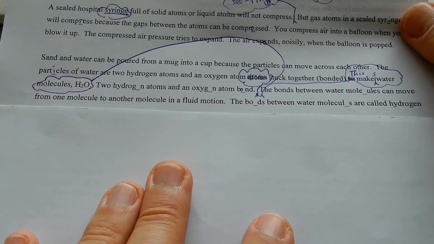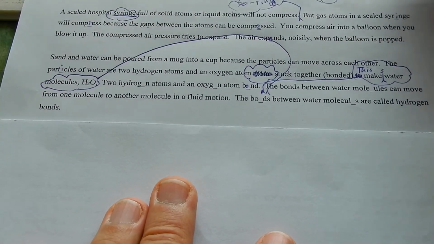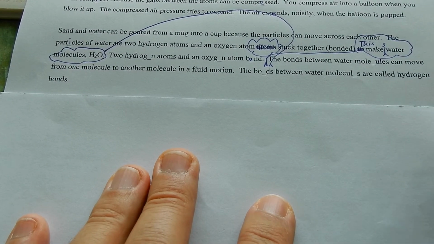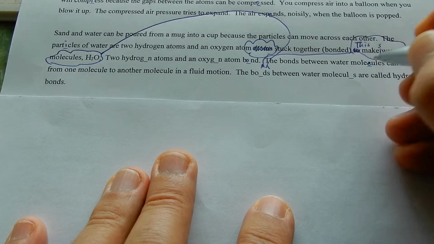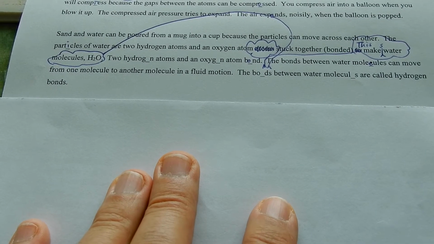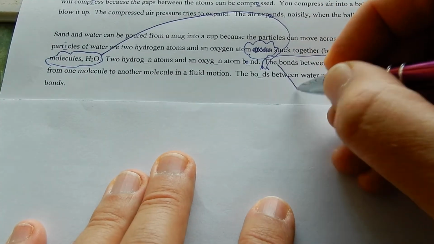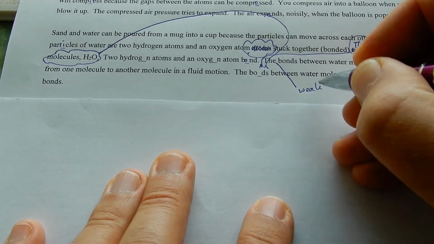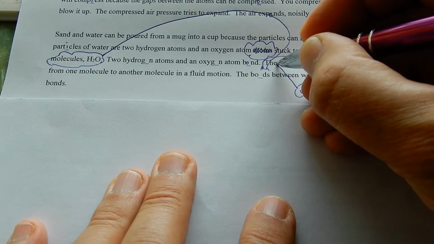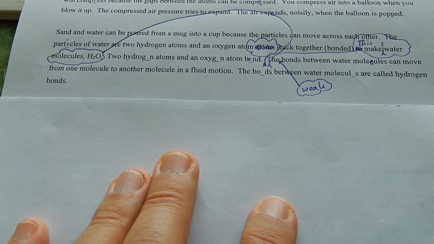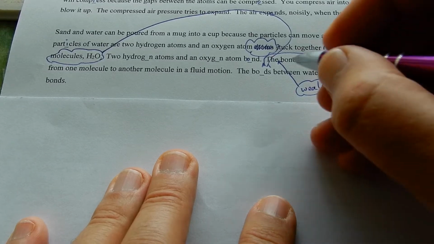The bonds between molecules can move from one molecule to another molecule in a fluid motion. Yes, the hydrogen bonds. Weak hydrogen bonds. The bonds between water molecules are called hydrogen bonds.